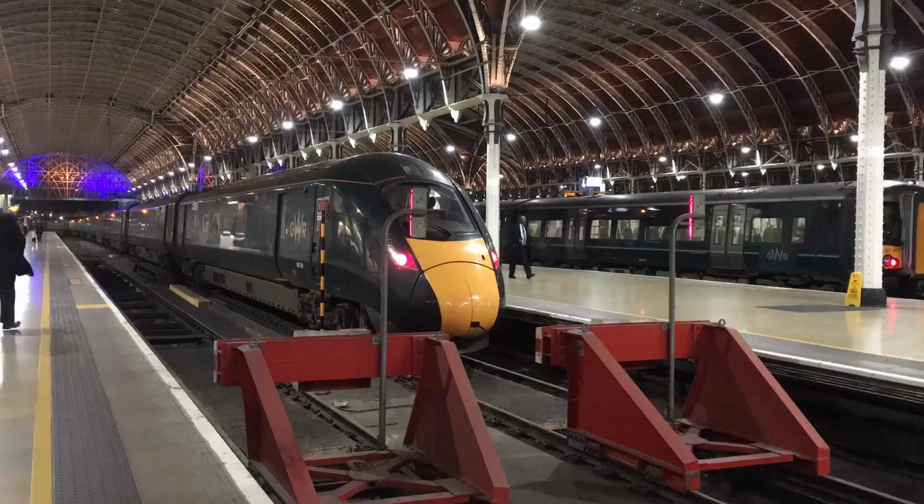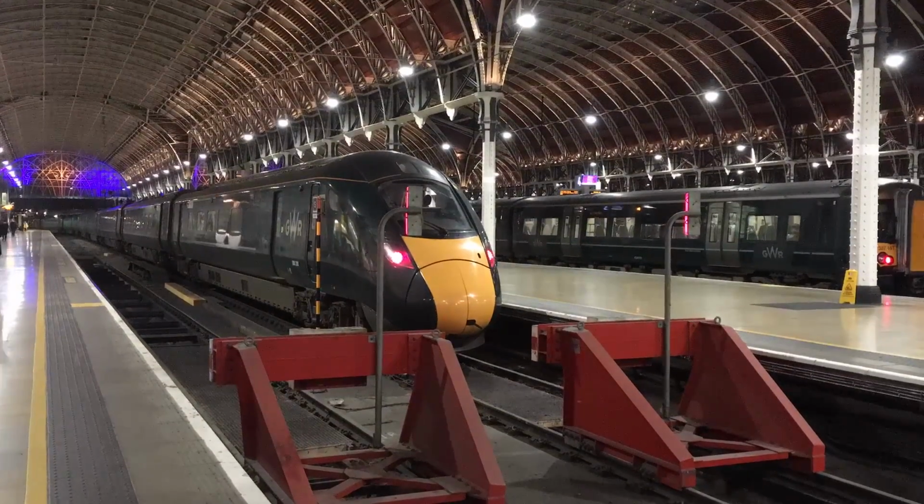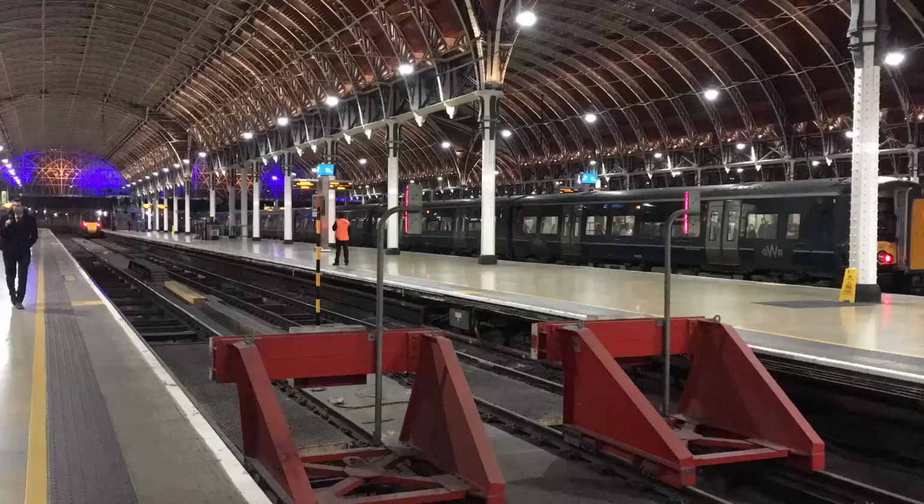And here are two sequences that I shot in Paddington a week or so ago. So you can tell which one's which, this one, the first one here, is the time lapse.